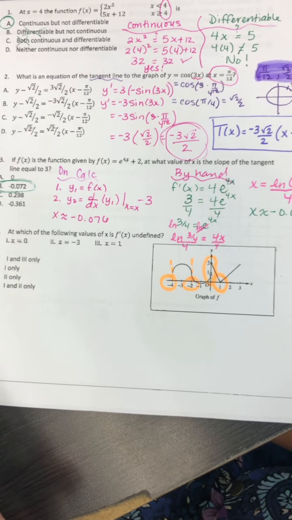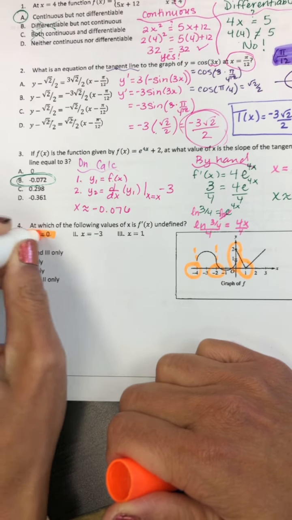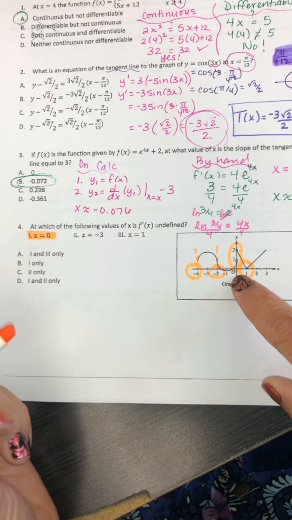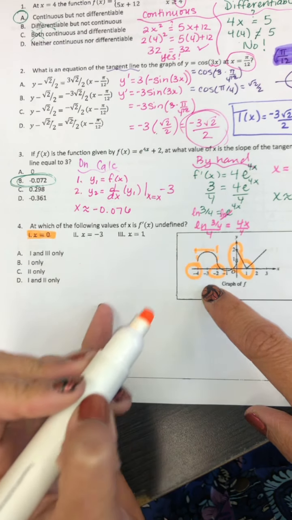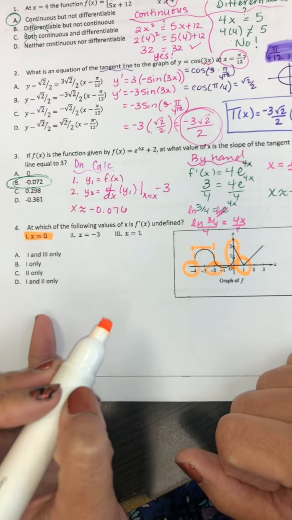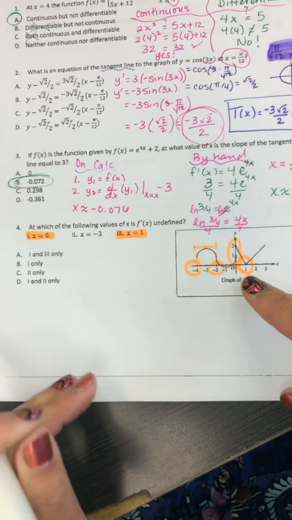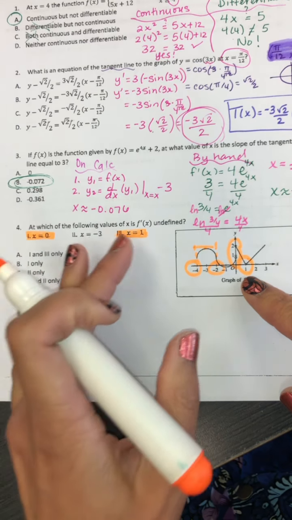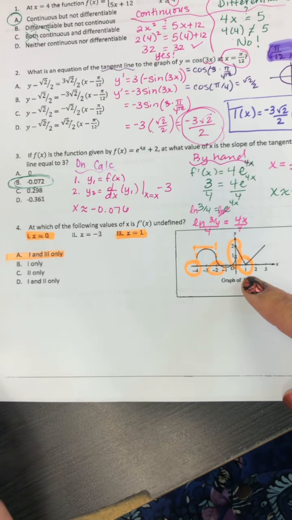So at which of the following values of x is f prime of x undefined? Well, it's definitely undefined at x equals 0 because of the jump. X equals -3, well, right there, it would have a horizontal tangent, and that's okay. So it's not undefined there. And at x equals 1, we have a corner. So it's undefined at those two only. So that would be 1 and 3. So letter A.